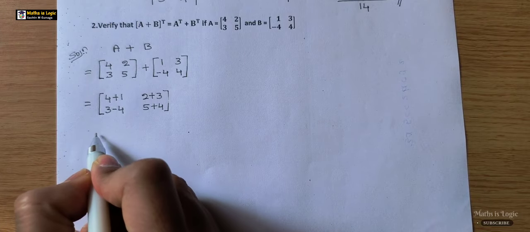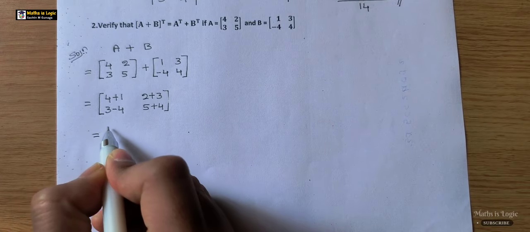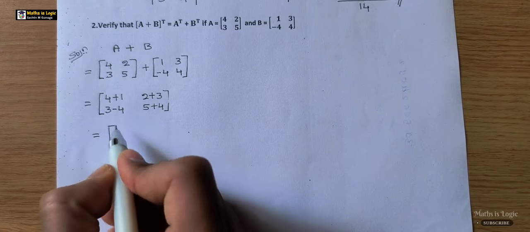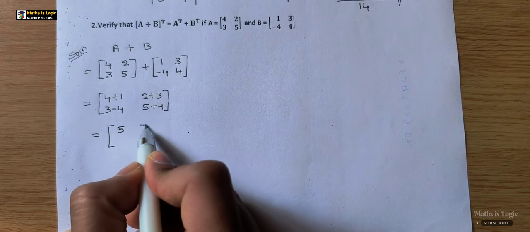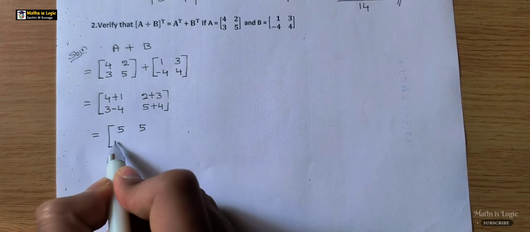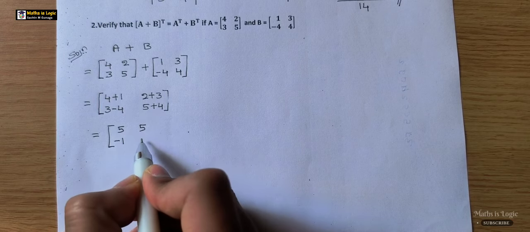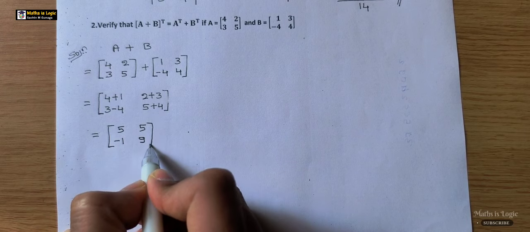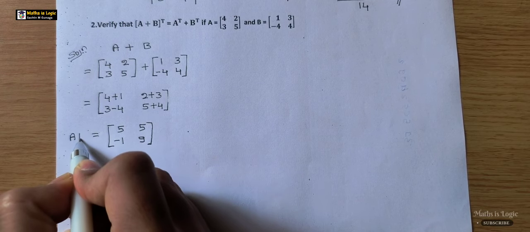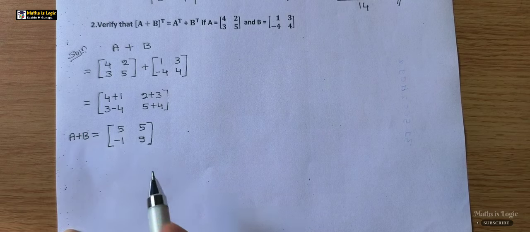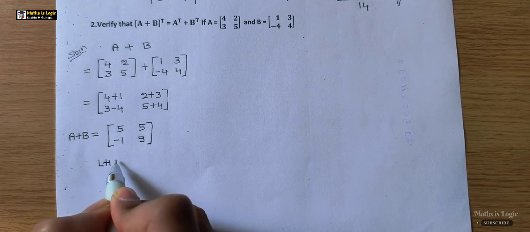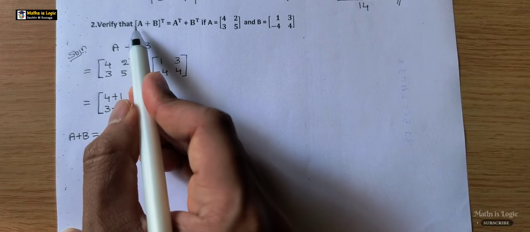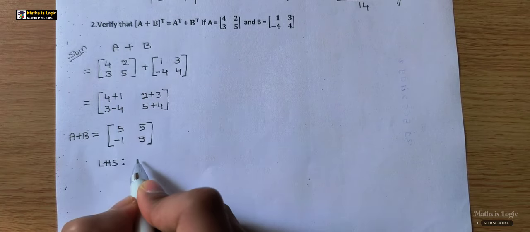So therefore which is equals to, 4 plus 1 is 5, 2 plus 3 is 5, 3 minus 4 is minus 1, 5 plus 4 is 9. So this is the value of A plus B. Once we get A plus B value, next take left hand side. So what is that left hand side? A plus B whole transpose.